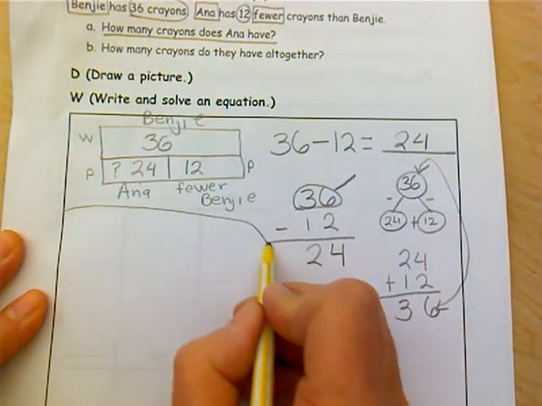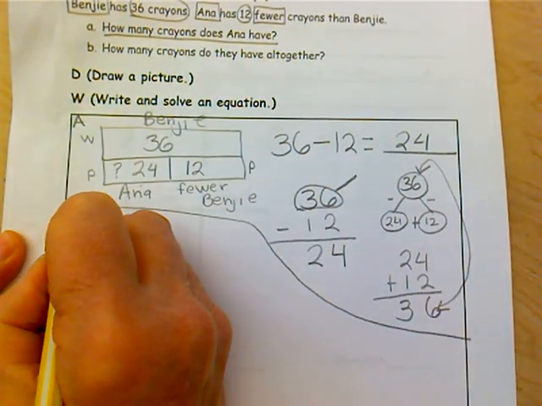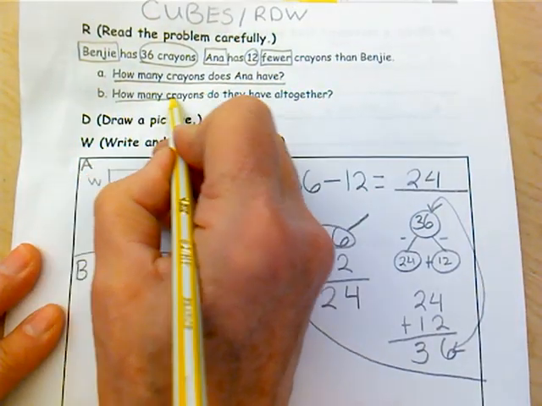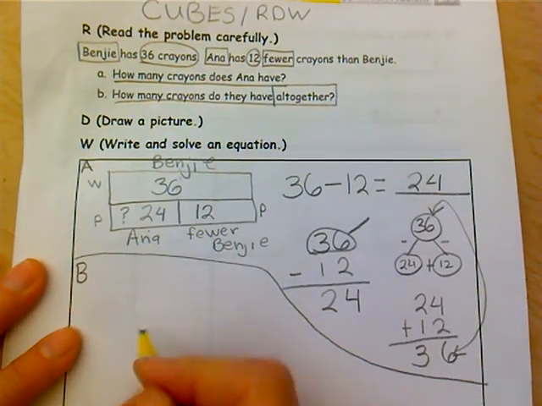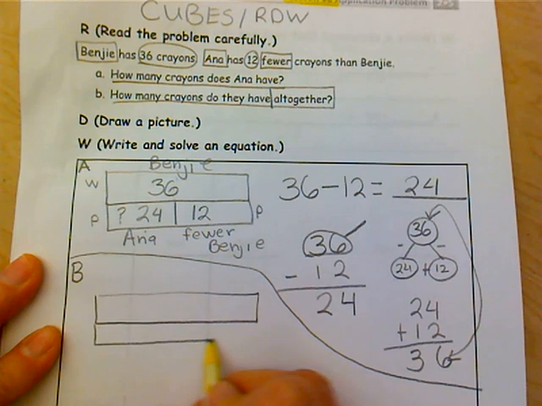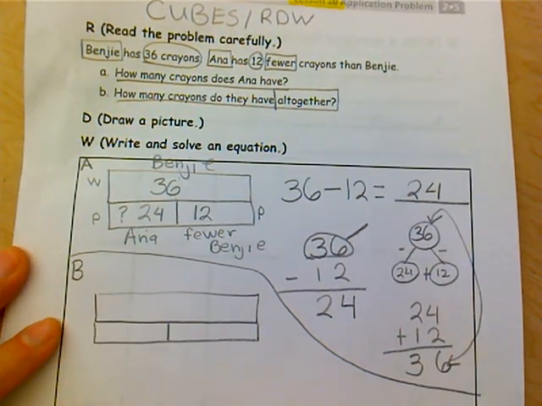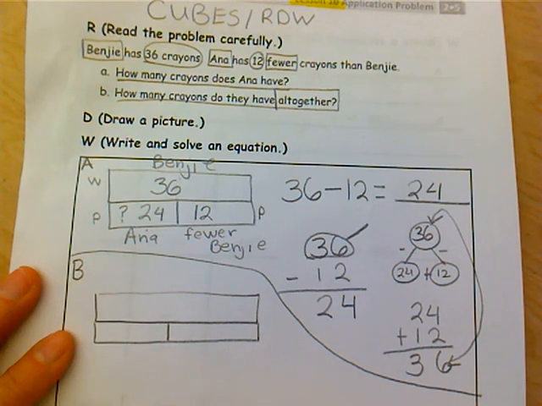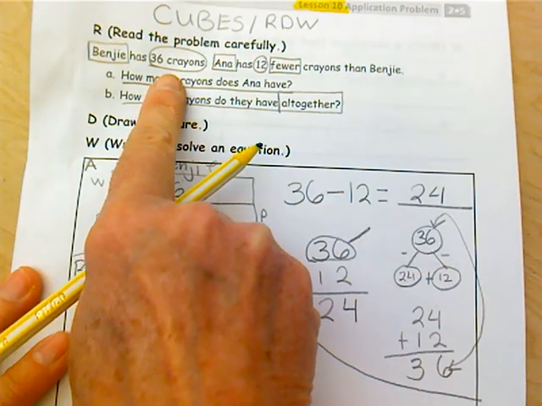Now I'm going to draw a little line like this, because this was part A, and now I am going to show my work for part B. This time I have to find out how many crayons they have all together. So I'm going to draw my tape model again, or my bar model, and I'm always going to show my 2 parts and my whole. Now let's see if I can figure out what my parts are. Do I know how many crayons Benji has? Well, I do. He has 36.